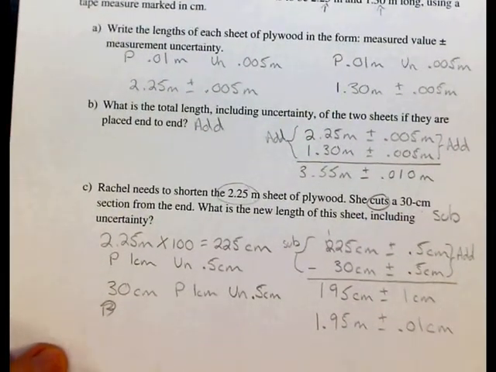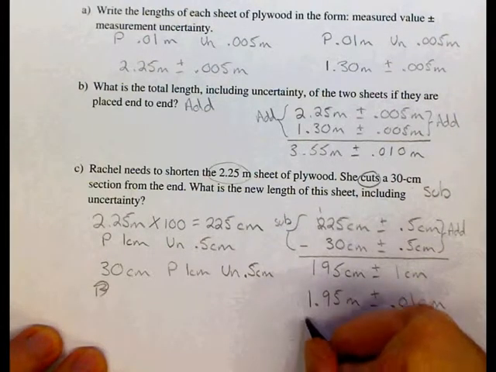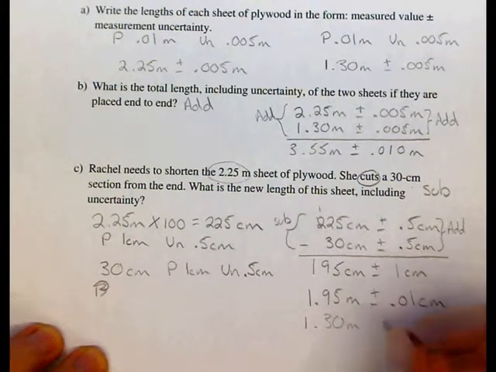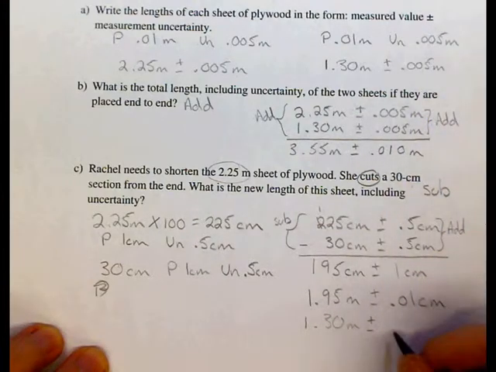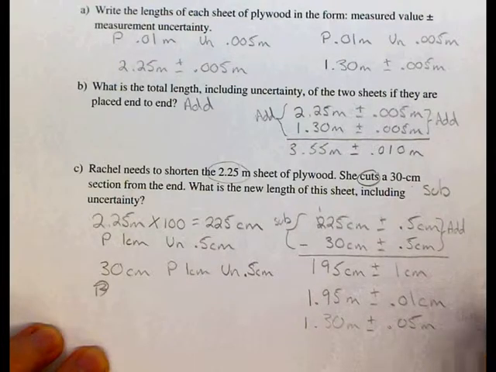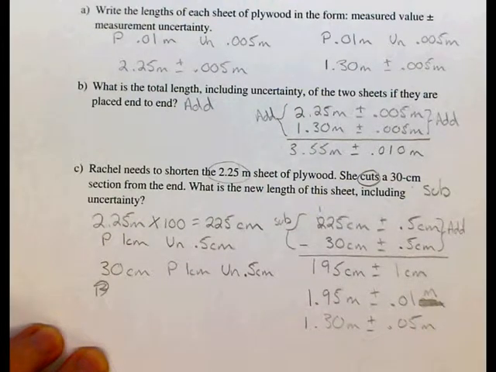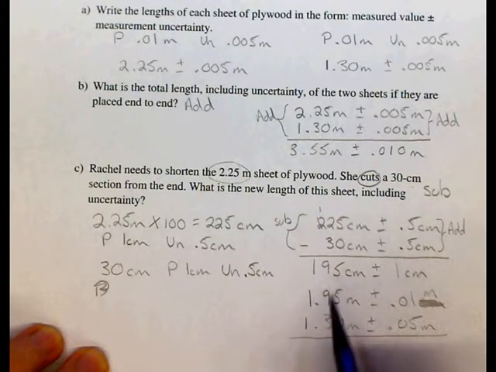Just for fun, let's add our piece that was 1.30 meters. So 1.30 meters is a measured value, plus or minus my uncertainty, which was 0.005 meters. I made a mistake earlier. My unit should have been meters. So now if I add these two together, again, I add my measured values.